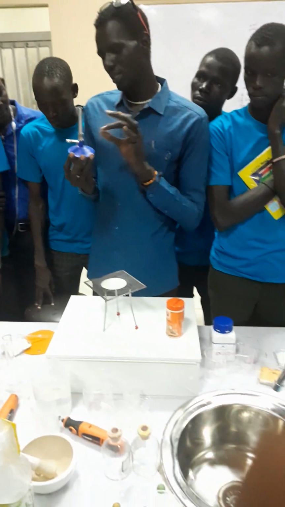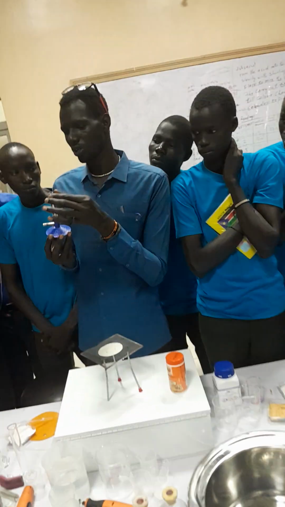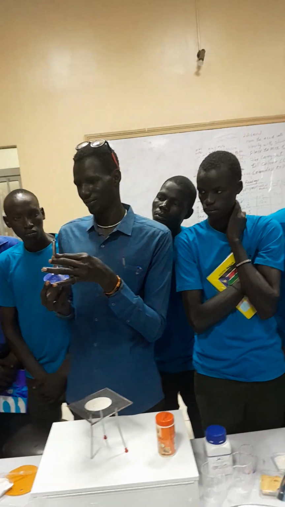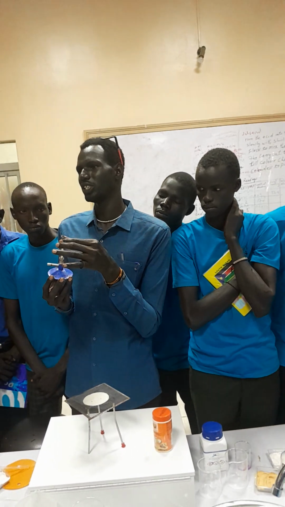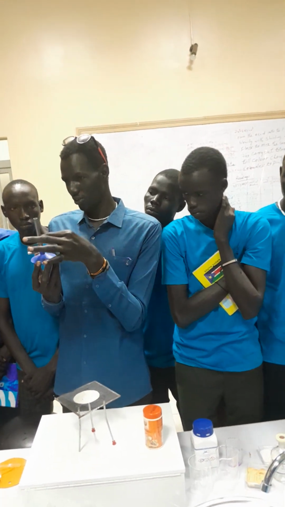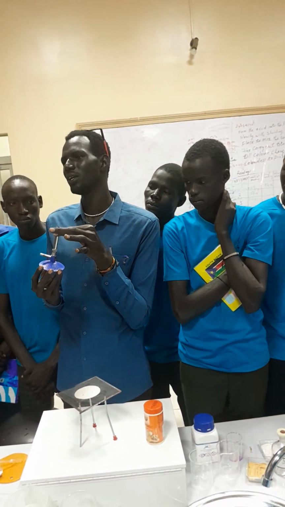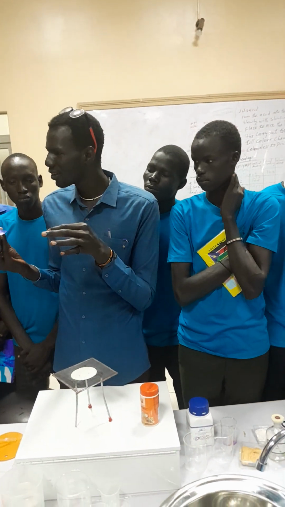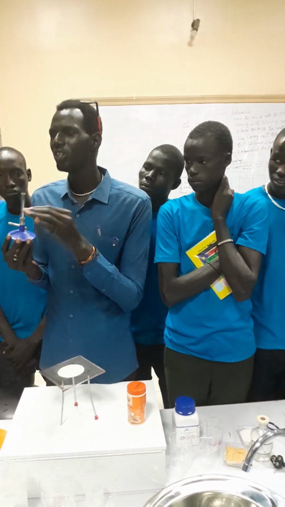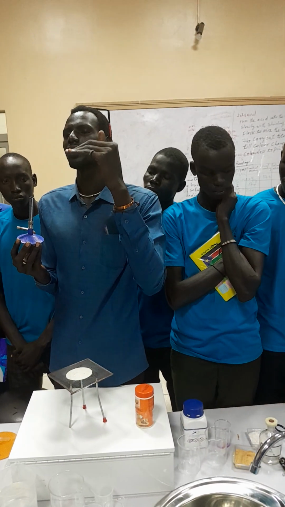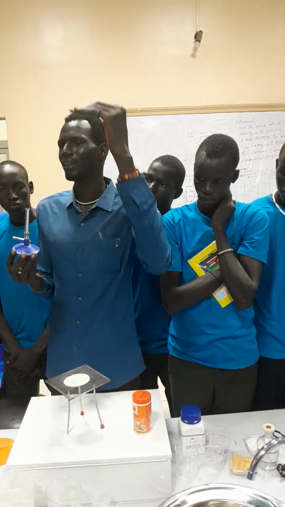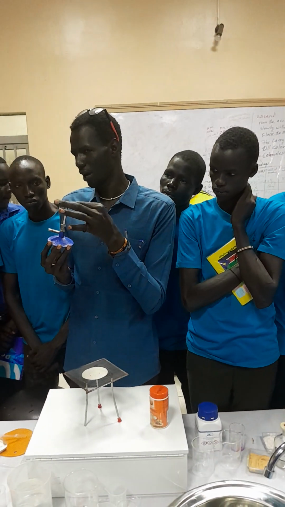Now, this Bunsen burner has this hollow part. This hollow part is called the chimney. The function of the chimney is to raise the flame to a certain height. That is the function of this part.